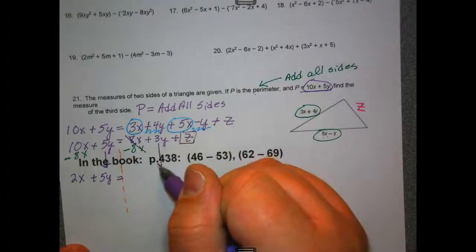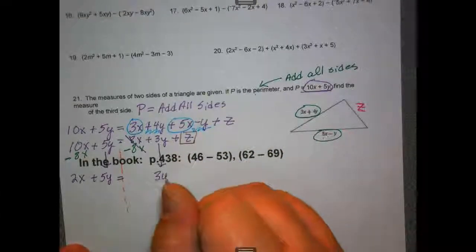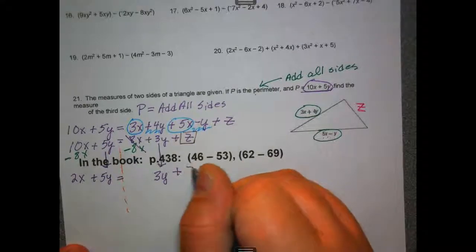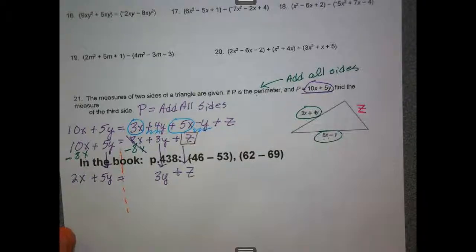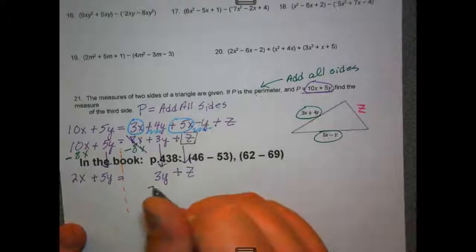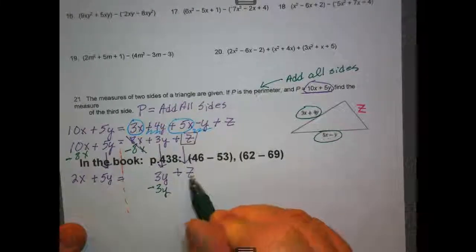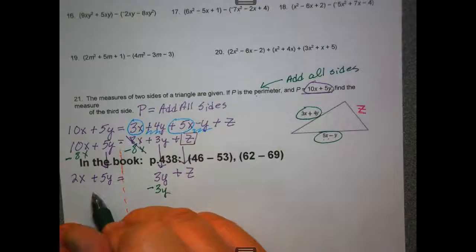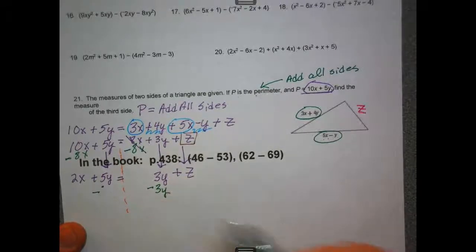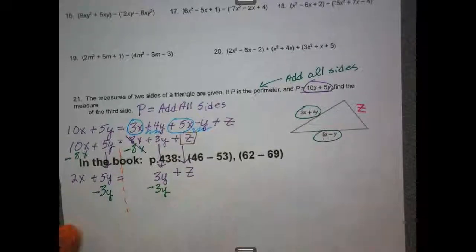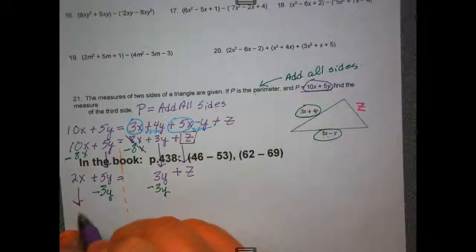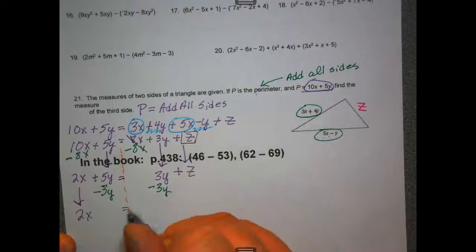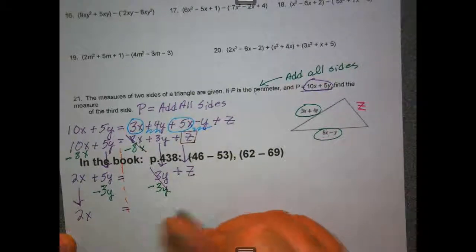Bring down the 3y and the plus z. Okay, almost there. I'm going to subtract the 3y. That'll give me what the third side is equal to. Be careful, make sure you subtract it from the right term. So I get my 2x equals my third side z.